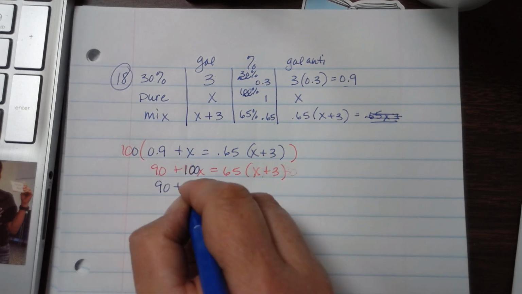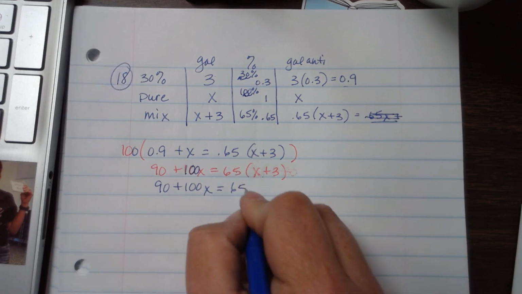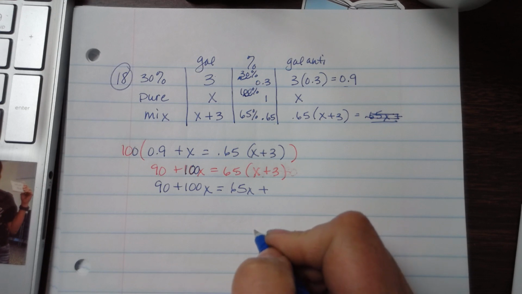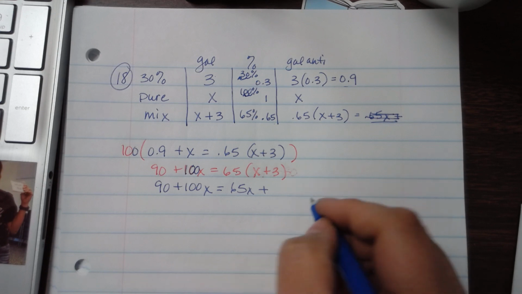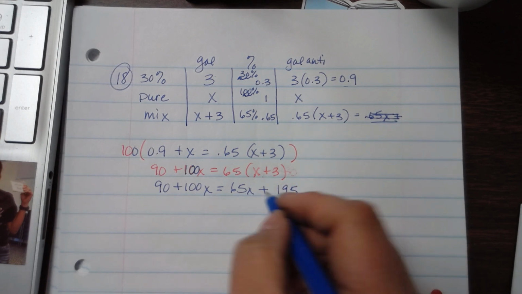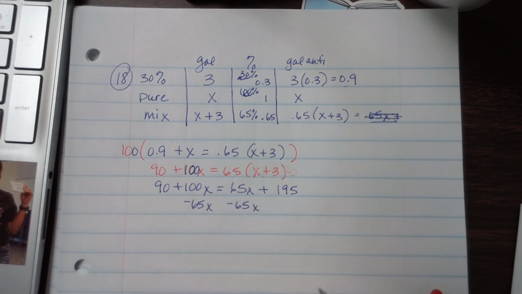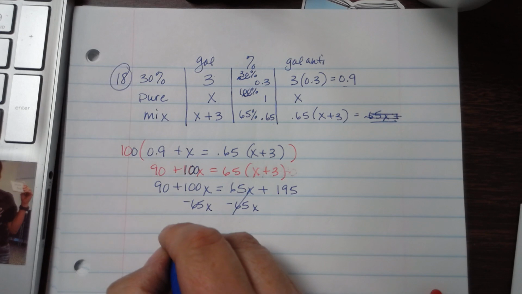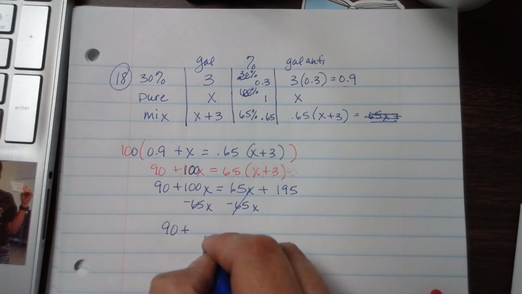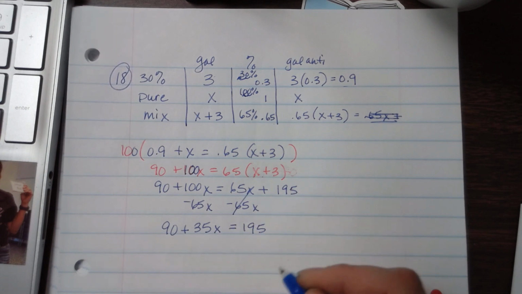All right, and so let's go ahead. I've got 90 plus 100x, and that's equal to 65 times x plus 65 times 3, which will be 195. All right, so let's start moving our x's over. I'm going to subtract the 65x here. That gives me 90 plus 35x, and that equals 195.